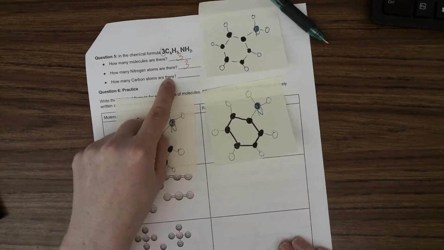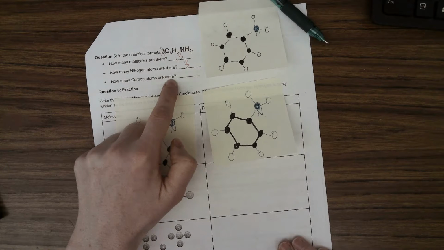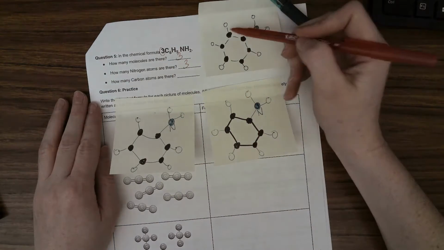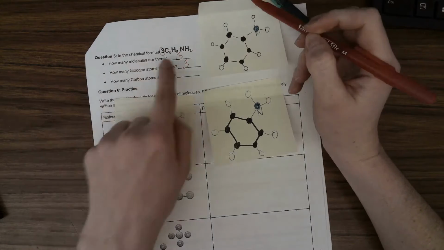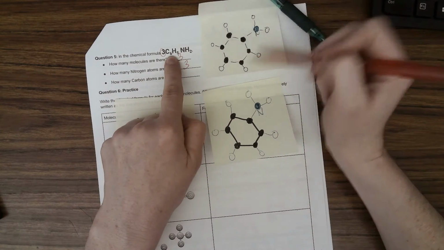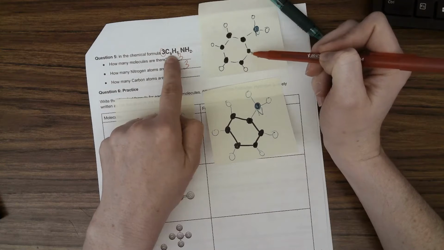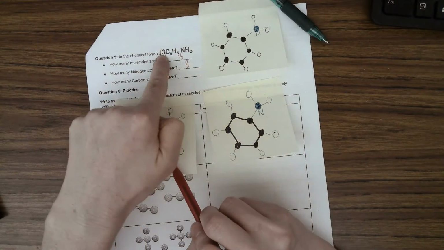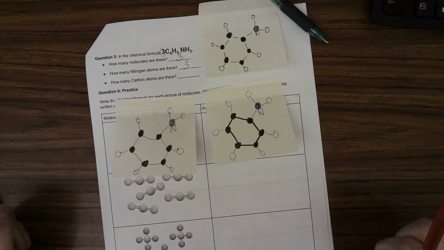Please pause this video and try and figure that out for yourself before I give you the answer. Okay, we know that there are 1, 2, 3, 4, 5, 6. Our subscript said 6 in this molecule. However, we don't just have 1 molecule, we have 1, 2, 3 molecules. So how many carbon atoms are there?